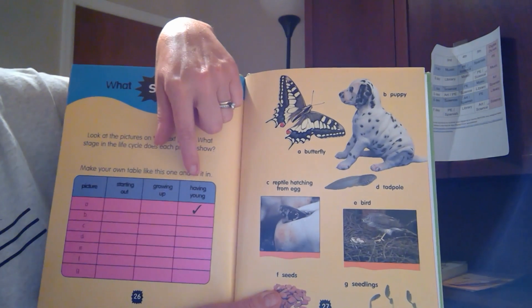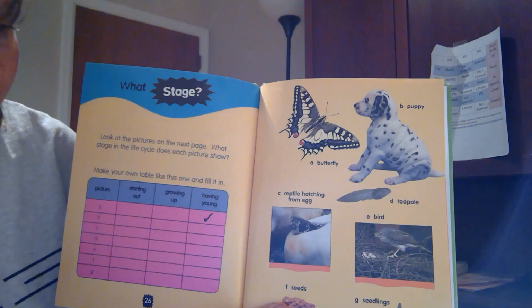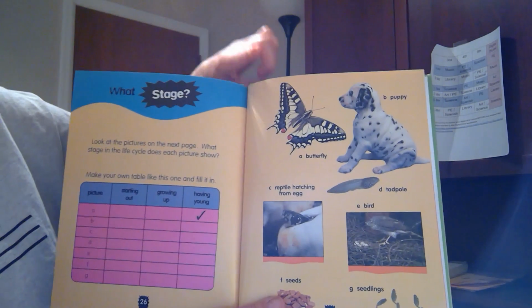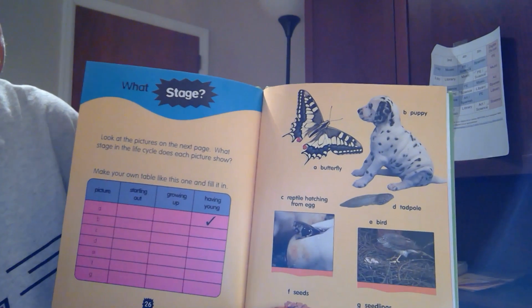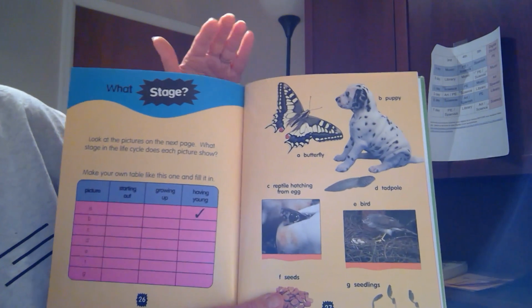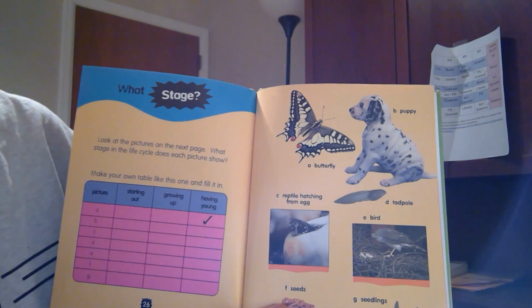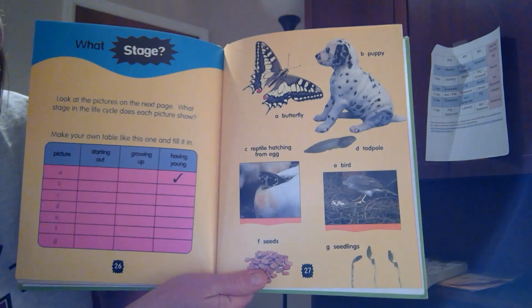Or it's able to have young, meaning it's an adult. So you decide. The first one is already done for you. The first one, a butterfly, is able to have young, so it's an adult. So you're going to figure out which stage each one of these pictures represents. That's the first activity I've shared with you.